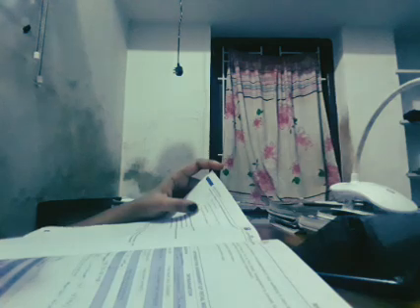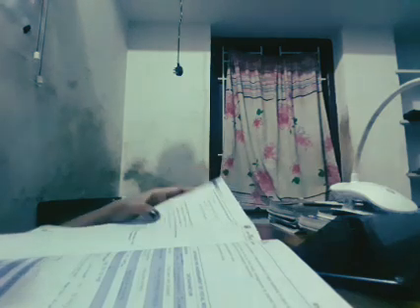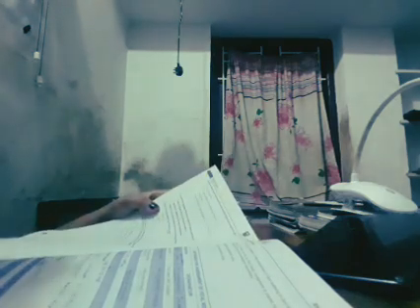Okay, the USG of placenta. Can you see anything through USG of placenta? Yes, if there is a big placenta, there are multiple reasons. Not only this, right? So that's the answer. Next.